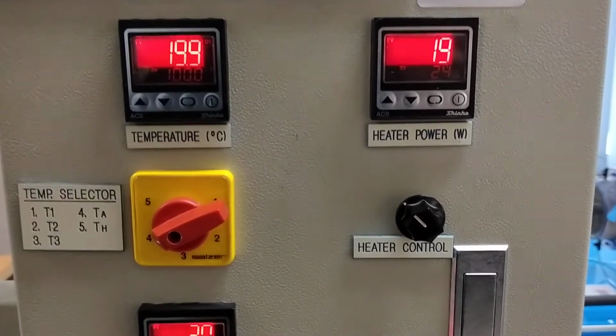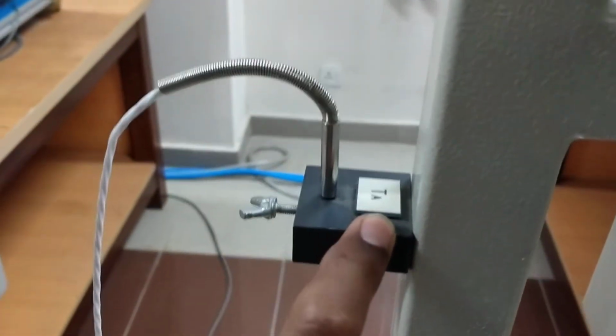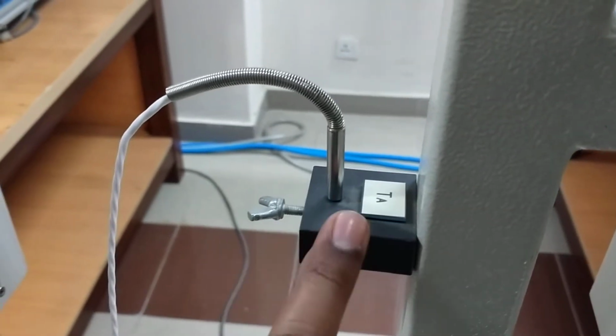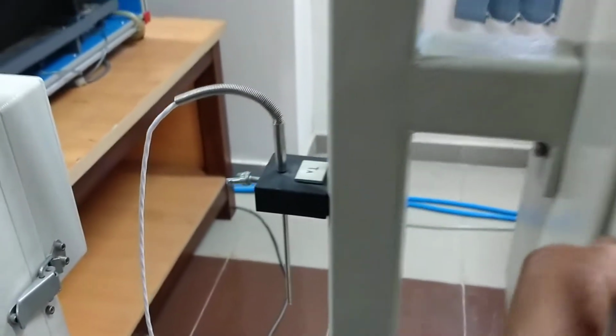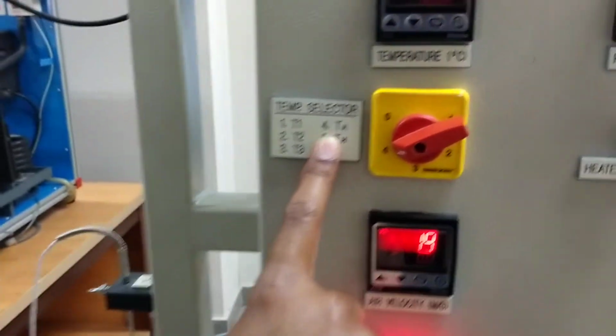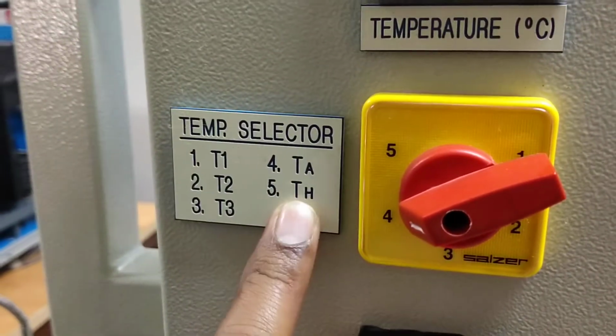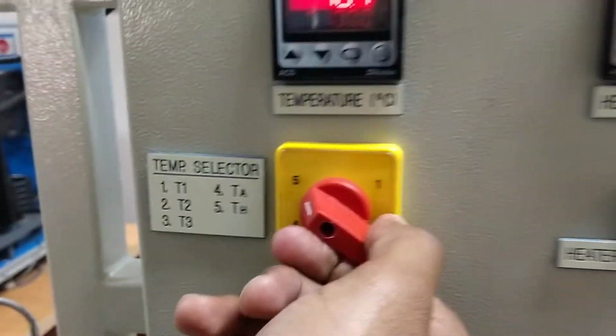T4 is the ambient temperature. You can see this T4 is installed in the ambient air. And T5 is the base plate temperature.